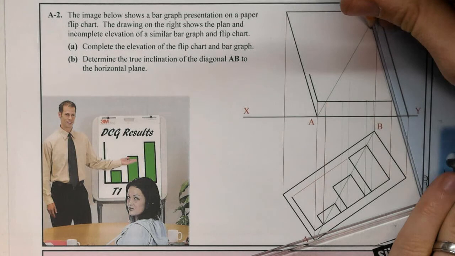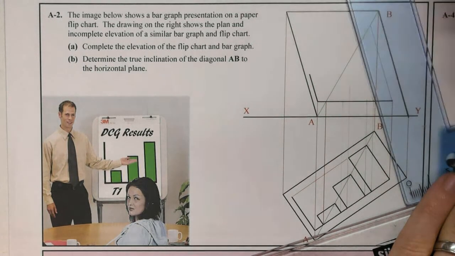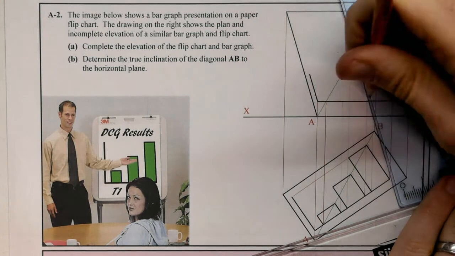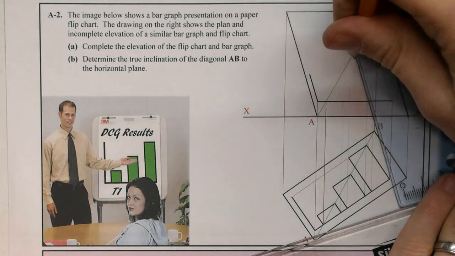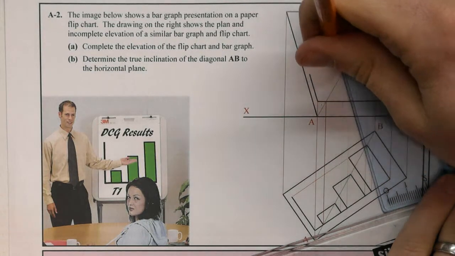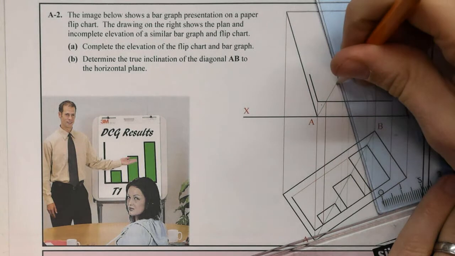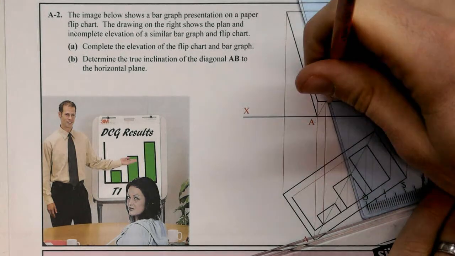So it's going to go up to there, that's onto AB. Let's try this up, parallel, onto AB again, and this will be parallel.